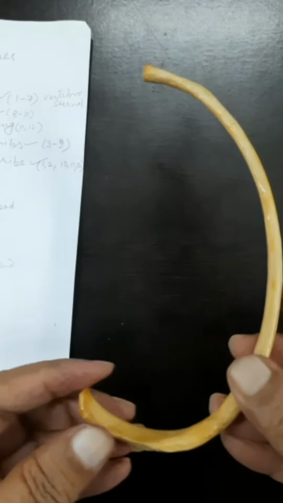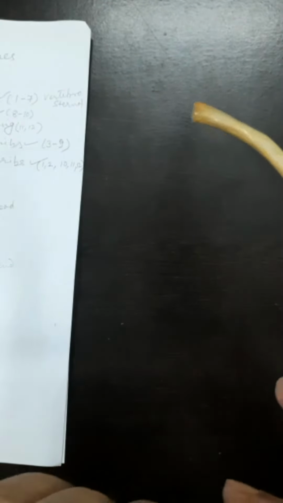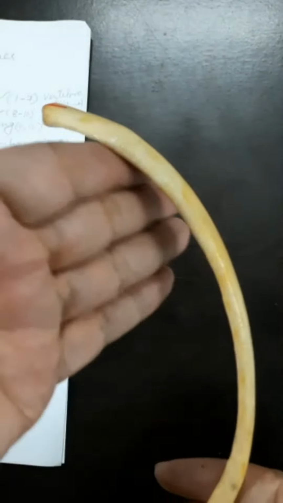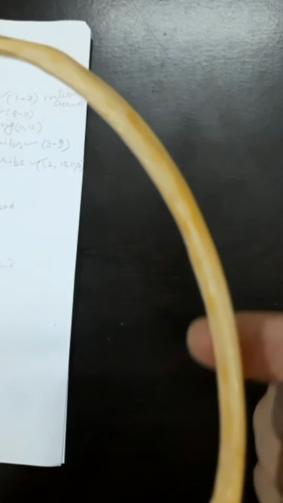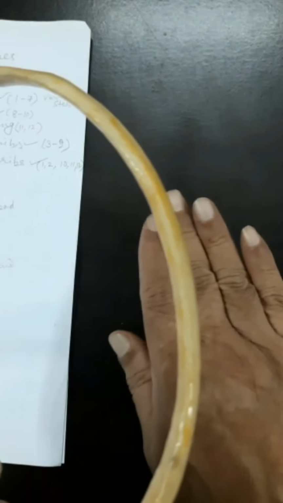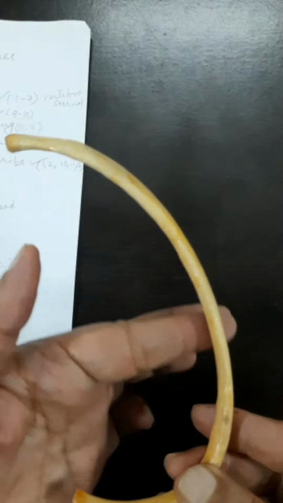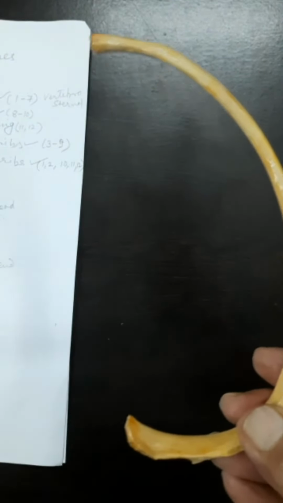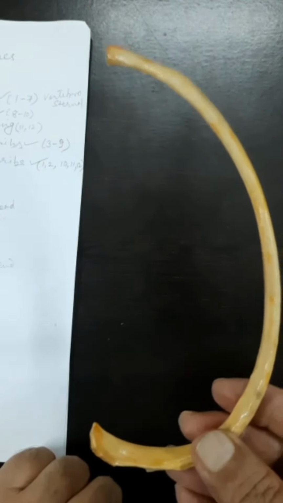Then the convexity of the shaft should face laterally and the concavity of the shaft should face towards the median plane. And the sharp border, just try to feel with the finger which is sharp and which is rounded and smooth. The sharp border should face inferiorly. So this rib belongs to which side? The superior border is rounded, the sharp border is inferior, and the posterior end is posteriorly towards the median plane or vertebral column. So this rib belongs to the right side.